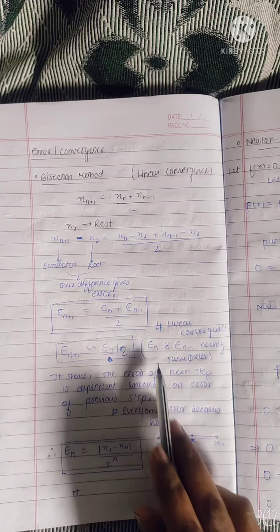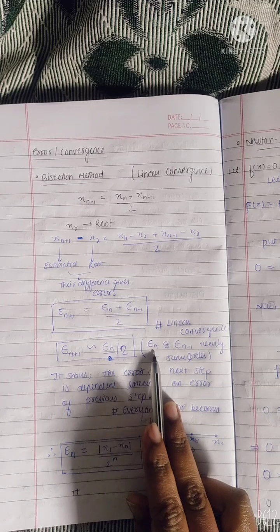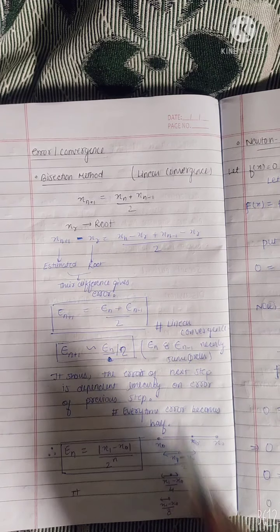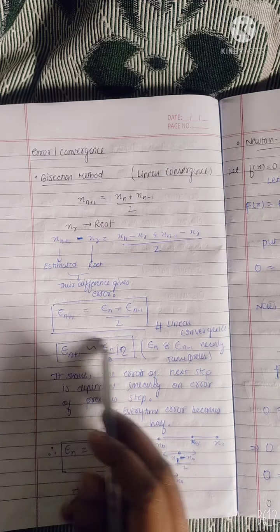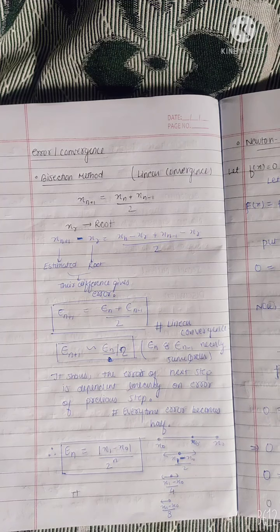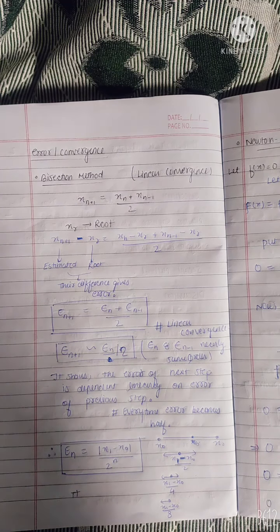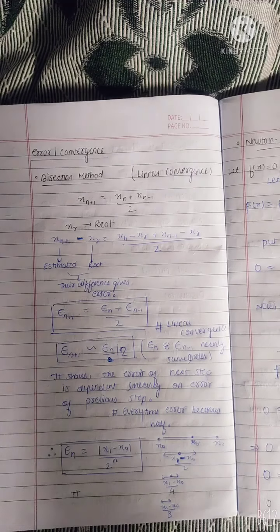As I have mentioned here, e_n and e_{n-1} are nearly of the same order, hence we have just neglected one. So this particular thing shows that for every n plus 1 the error reduces by half. For example, whatever the error is now, it will get reduced in the next iteration.